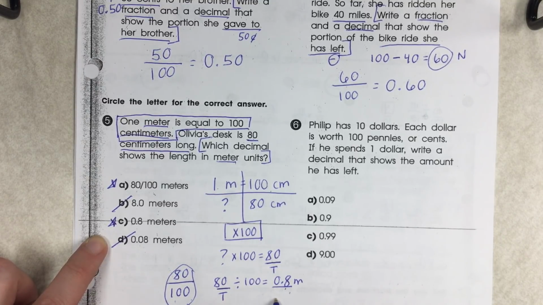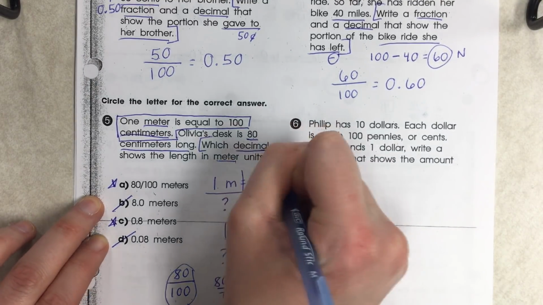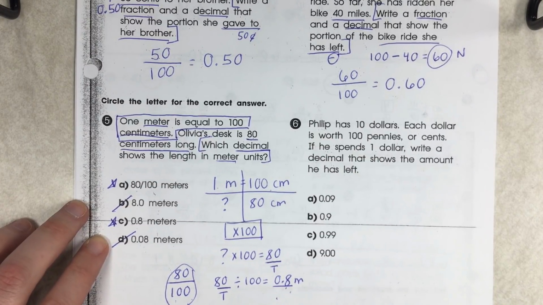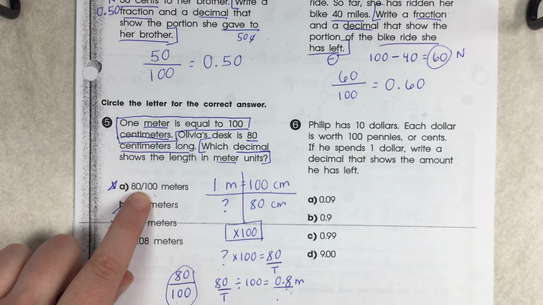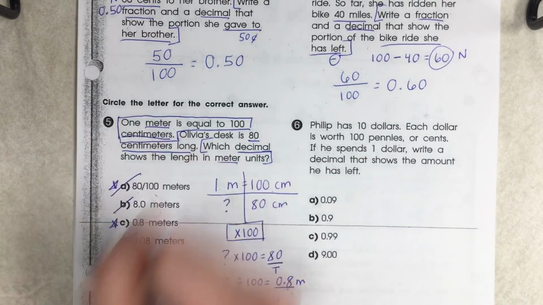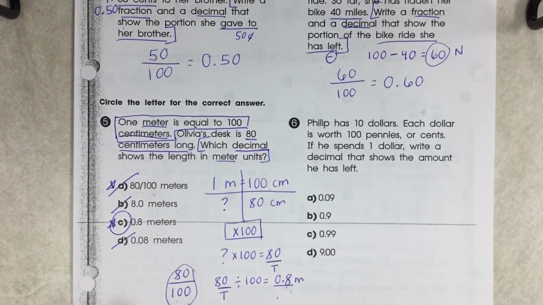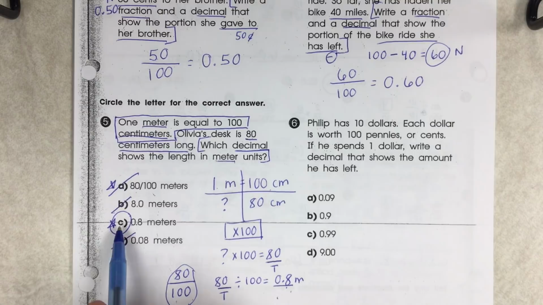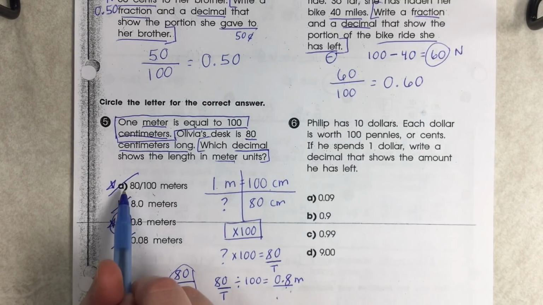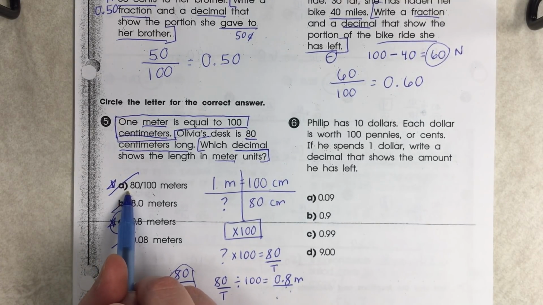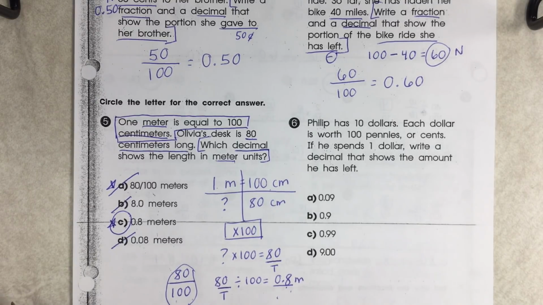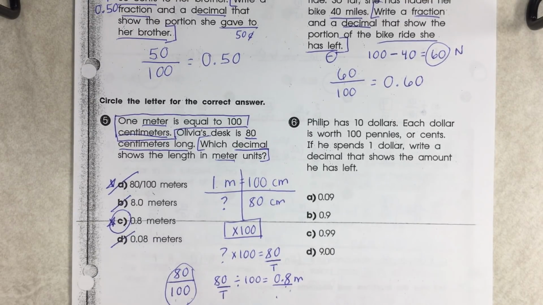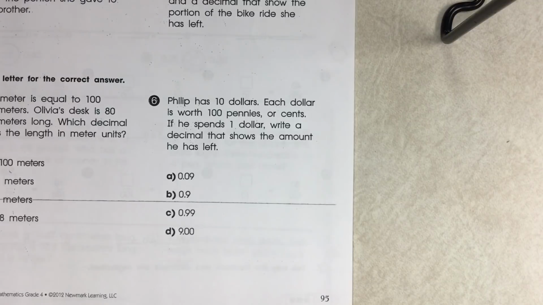Pay attention to your question. It's asking which decimal shows the length in meter units. 80 hundredths is a fraction, not a decimal, so it can't be that, and our choice has to be C. This is a great example of how problems try to trick you. So pay attention to all of the directions and everything you need to do to get the right answer, because if you circled A, even though you're technically right, it's not the best answer and you would be wrong. Make sure it's C, 8 tenths meters.